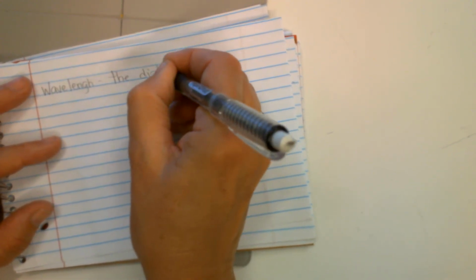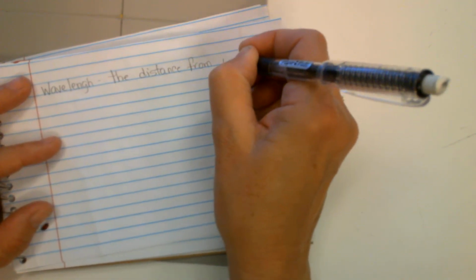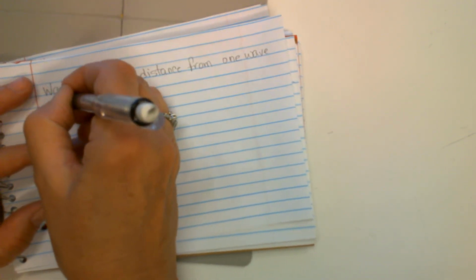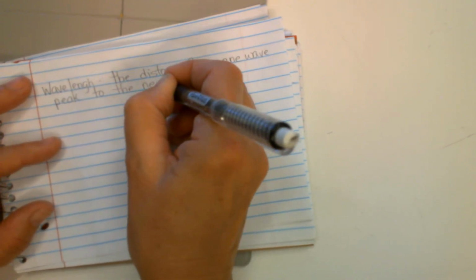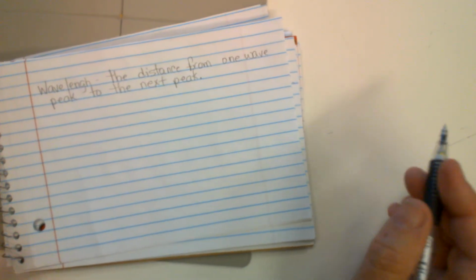Okay, so I need a new sheet because I'm writing too big. Next thing we're talking about is the wavelength. The wavelength is the distance from one wave peak to the next peak, or you could say from one trough to another trough.